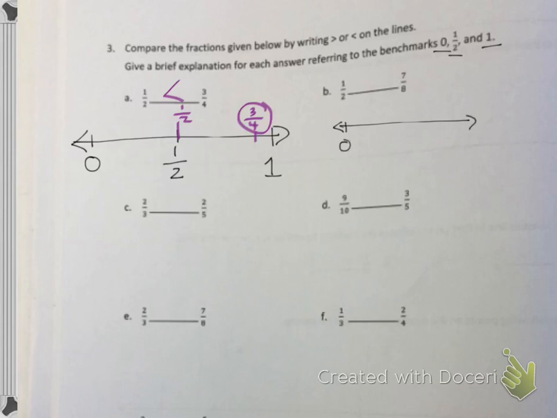All right, let's go to something like 1/2 and 7/8. We're going to have 0, 1/2, and 1. We are going to look at 1/2. Where does 1/2 go? Well, it goes directly over 1/2 again. But what about 7/8? 7/8 is very close to a whole. We only need one more numerator to get to 8/8.